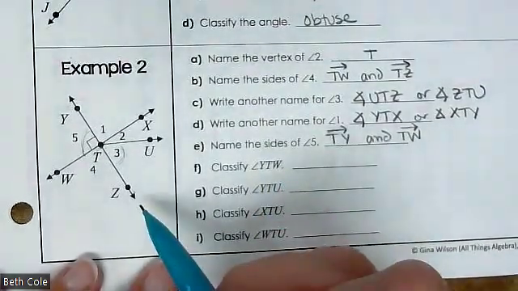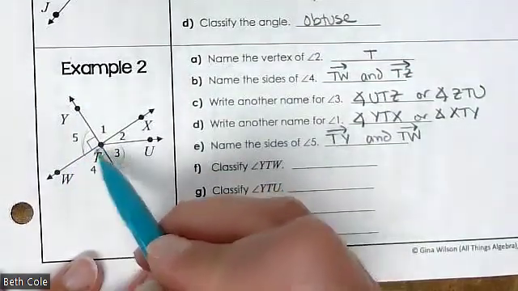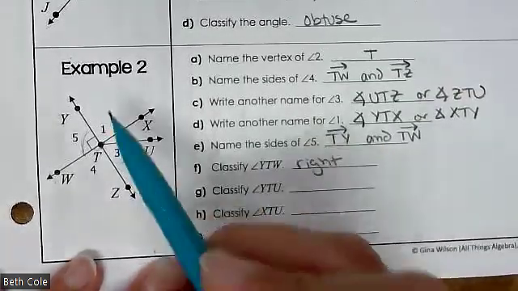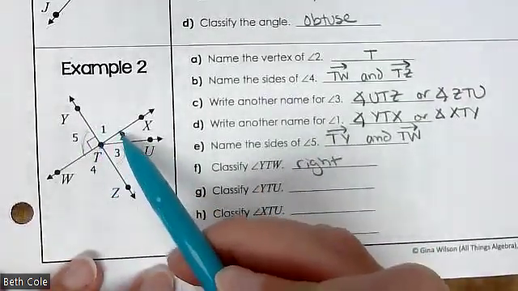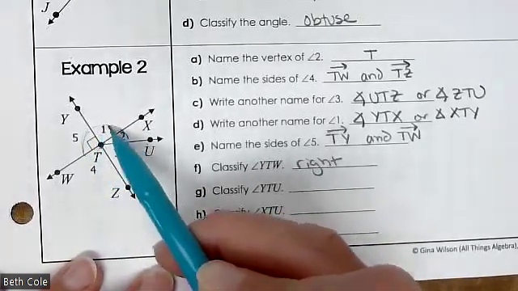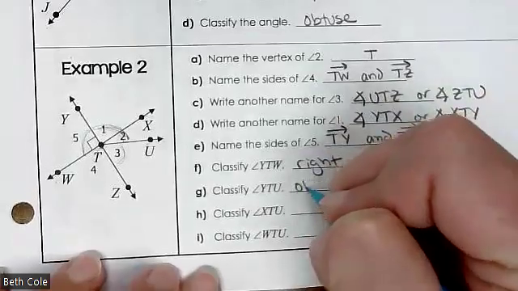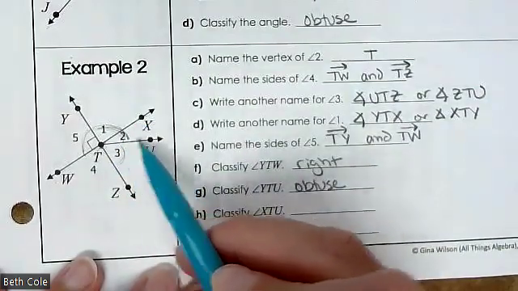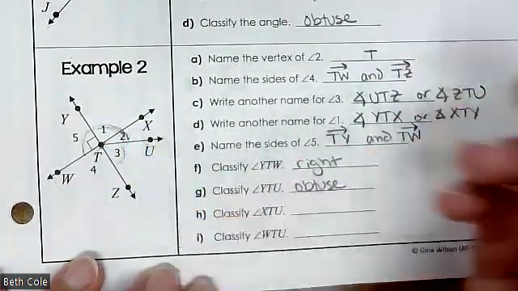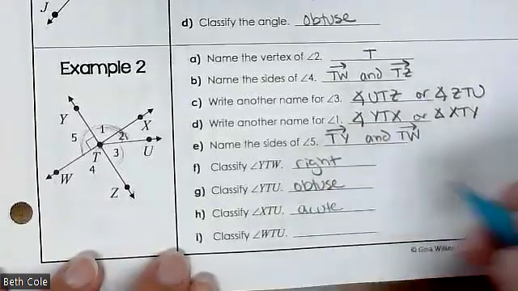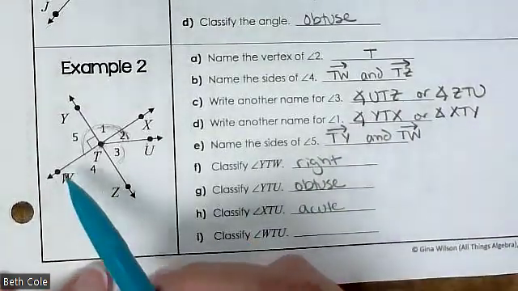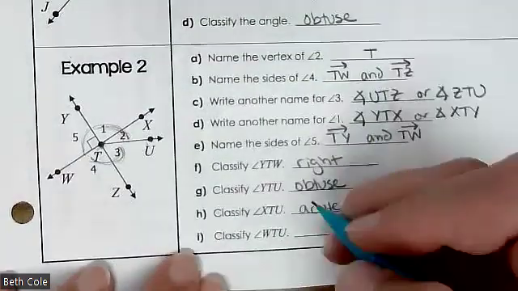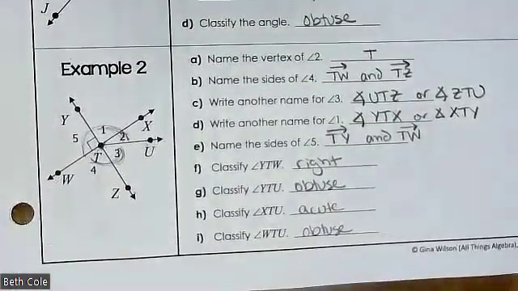All right, so we're going to classify acute, obtuse, or right angles. So YTW. So let's see, YTW, that's angle 5, so that is a right angle. YTU. So we're looking at this one here, YTU, that's angles 1 and 2 together. That's bigger than 90, so that's obtuse. XTU is just angle 2, so that's smaller than 90, so acute. And then WTU is this one. So that's angles 3 and 4 together. That is over 90 degrees. So obtuse.